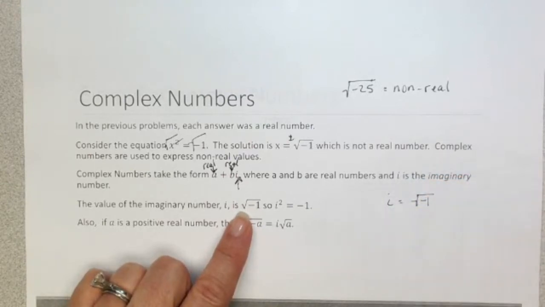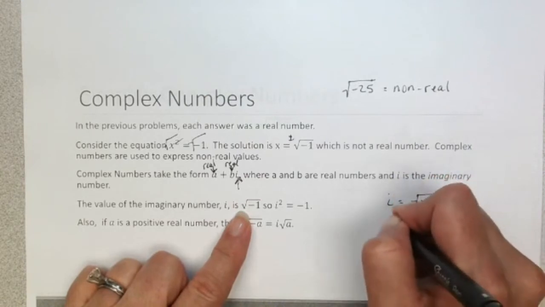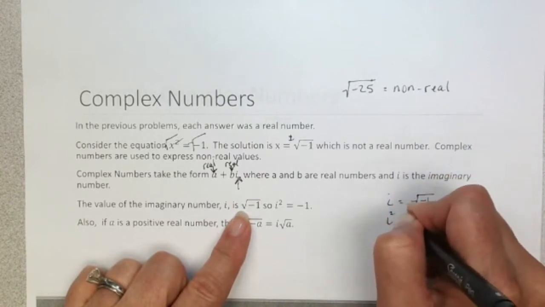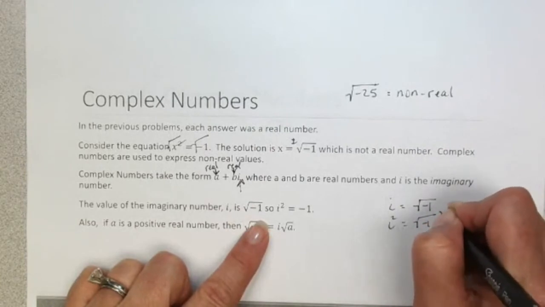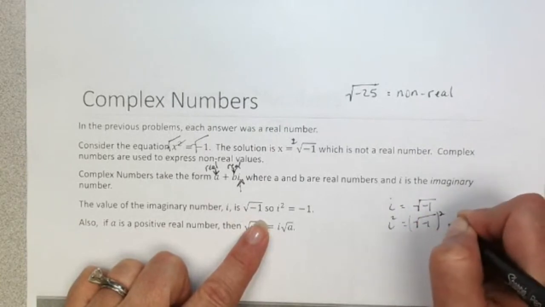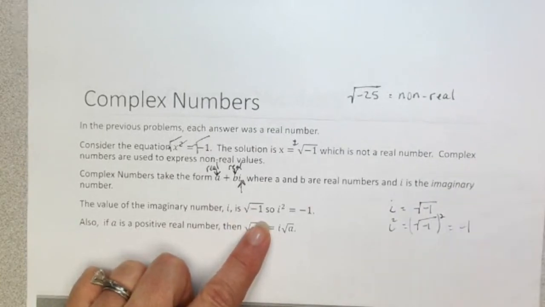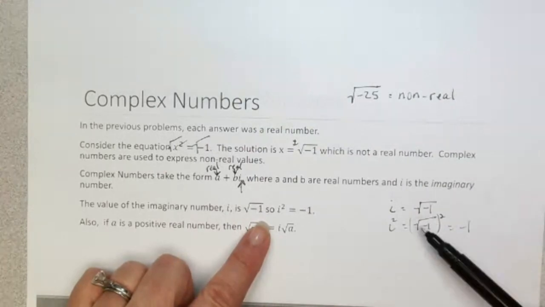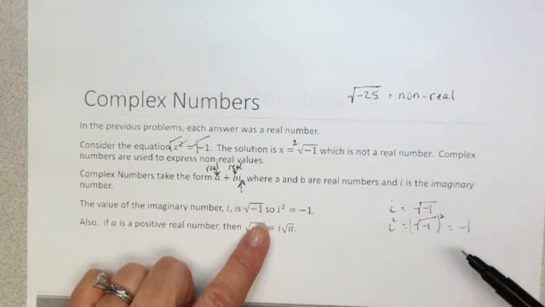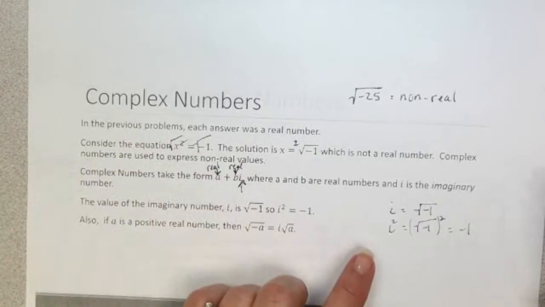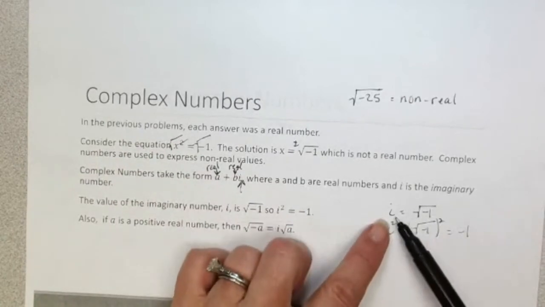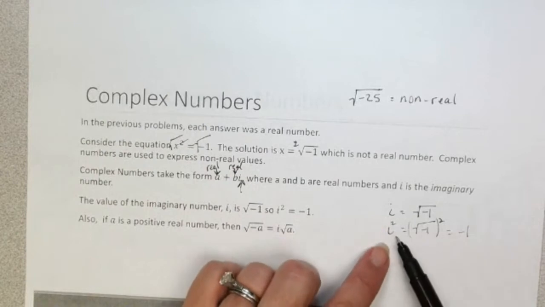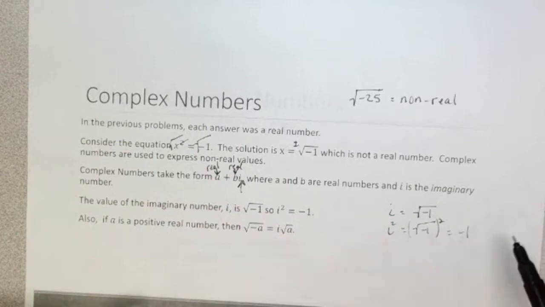All right? So it follows then, if we square both sides of this, that i squared is the square root of negative 1 squared, right? Which of course is just negative 1, right? So the two definitions that we're interested in here when dealing with complex numbers are those definitions: i is the square root of negative 1, and i squared is equal to negative 1.